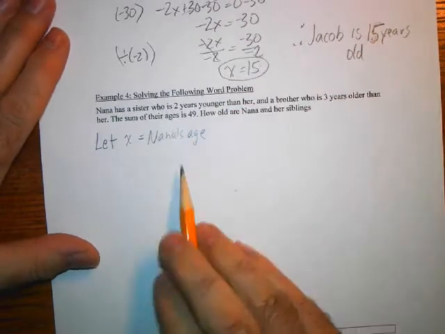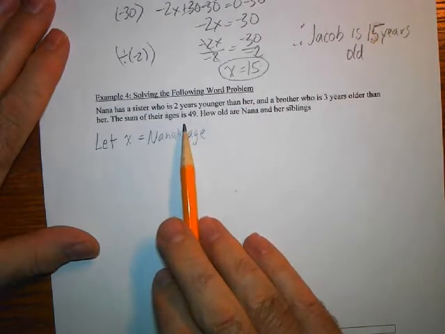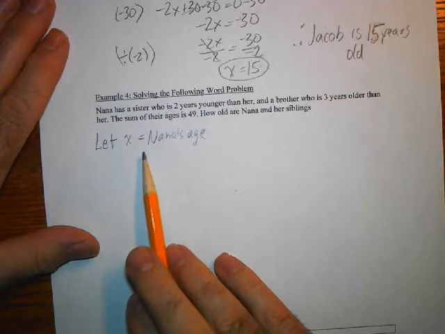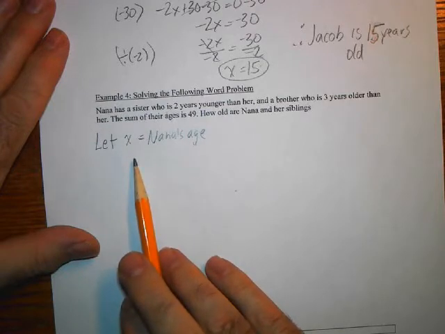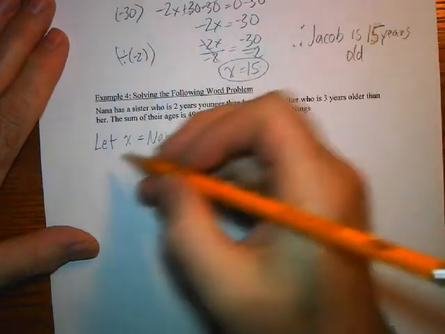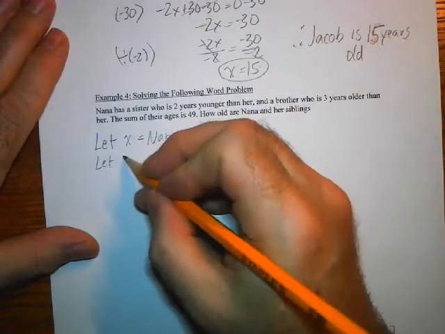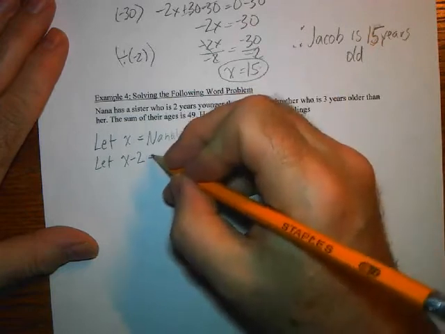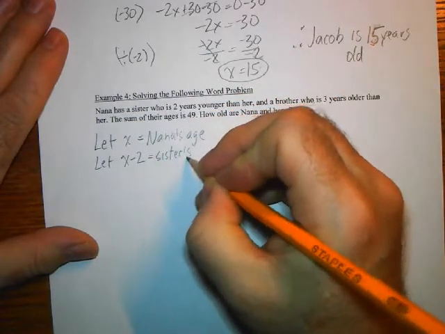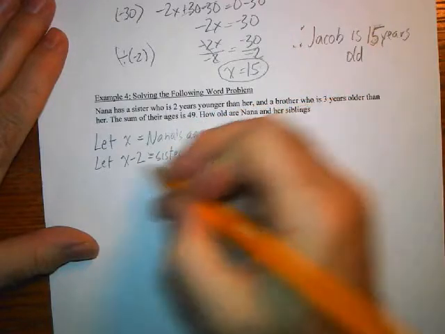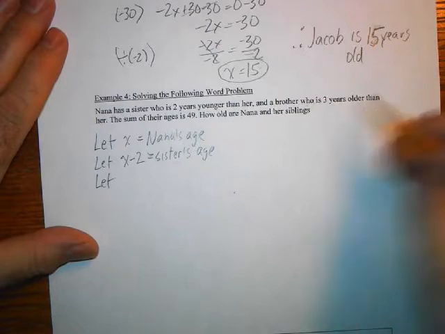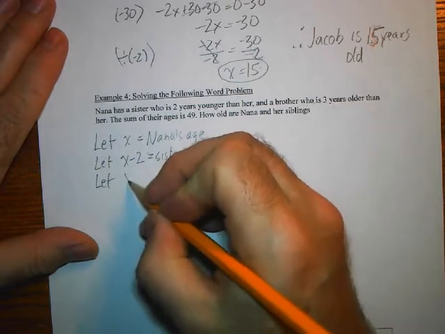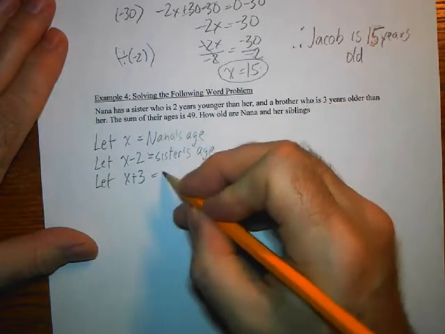Okay, and so the next person, let's look at her sister. Her sister is 2 years younger. So if Nana was x, how old would her sister be? Her sister would be 2 less than x, because x is Nana's age. So x minus 2 would be Nana's sister's age. Hopefully you can see that. So we'll call it sister's age: x minus 2 equals sister's age. And her brother is 3 years older. So if Nana's x, that would make her brother x plus 3 years old. So we have x plus 3 equals brother's age.